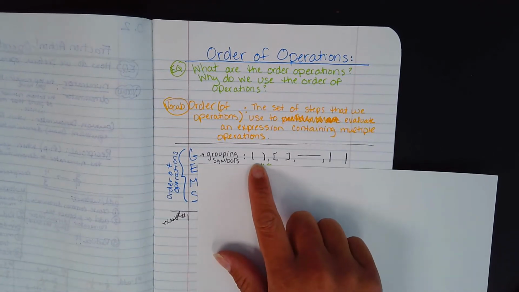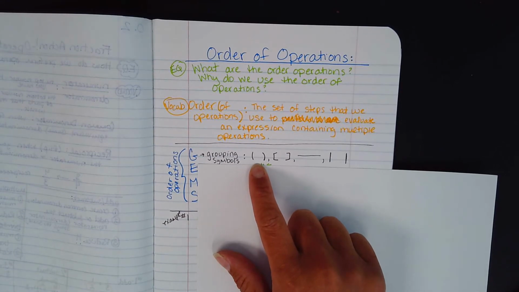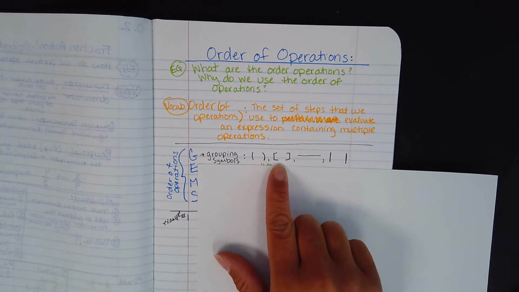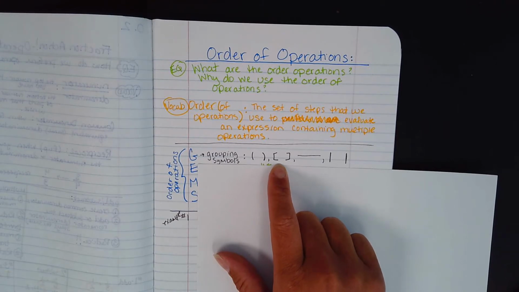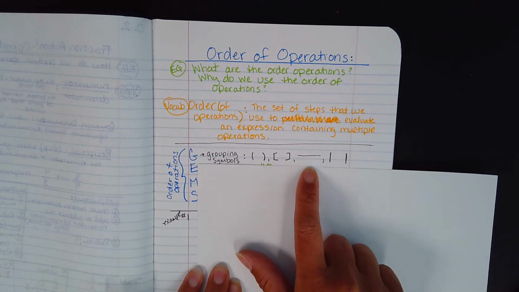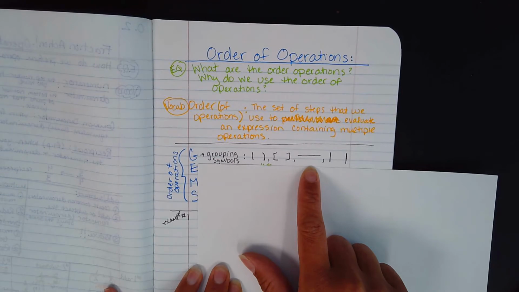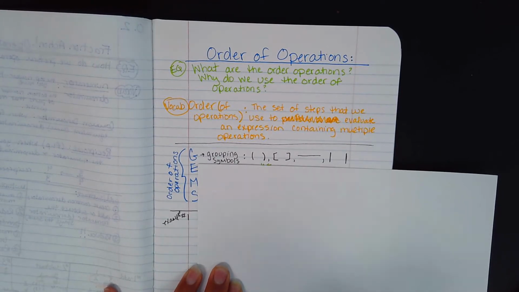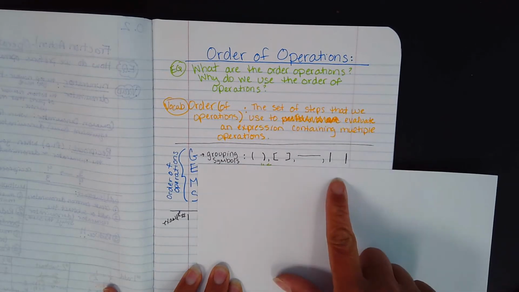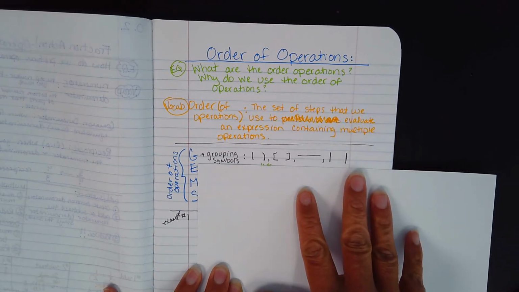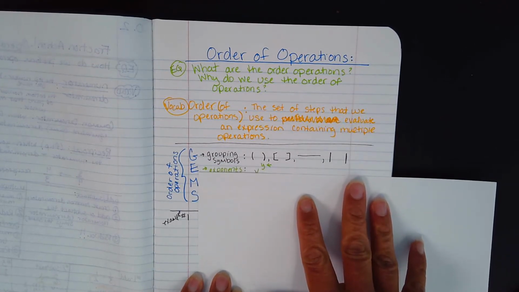The first one is parentheses. That's probably the one you see the most often. The next one is brackets, and brackets a lot of times are used when you have more than one set of parentheses. It helps you differentiate between the different kinds of parentheses. The next one is sometimes mistaken for not a grouping symbol, but it does act as a grouping symbol, and that would be our fraction bar, and we'll talk about how that works when we're dividing. And then our last one is our absolute value bars, also another grouping symbol. Our E in GEMS stands for our exponents.